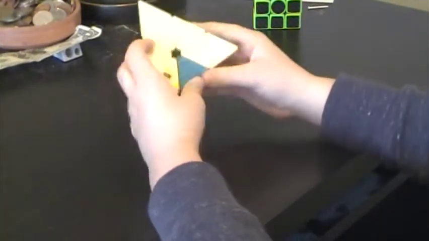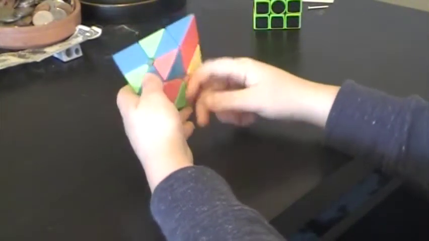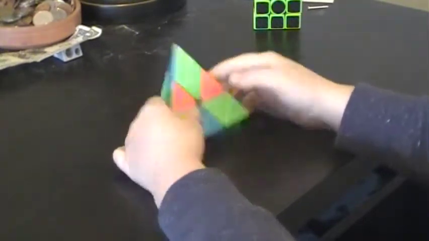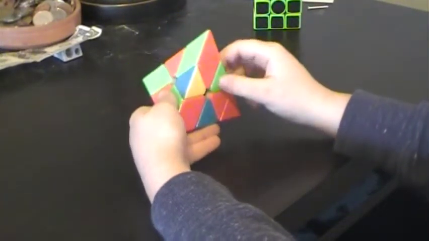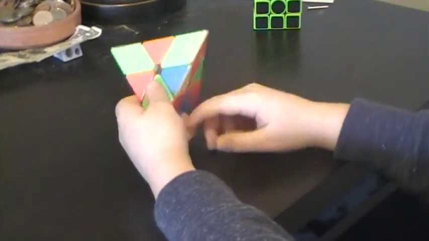Okay, so the second step is pretty simple. All I want to do is put your main color on the bottom, which is red. And then you just want to insert your edge pieces, which are these ones, remember, until you have the side and the bottom layer.